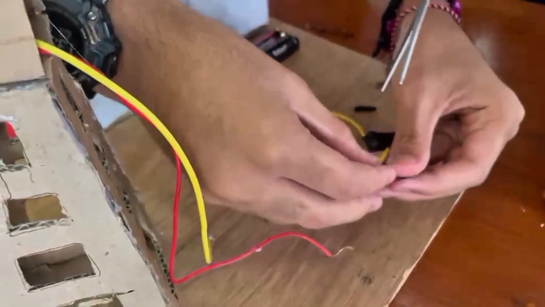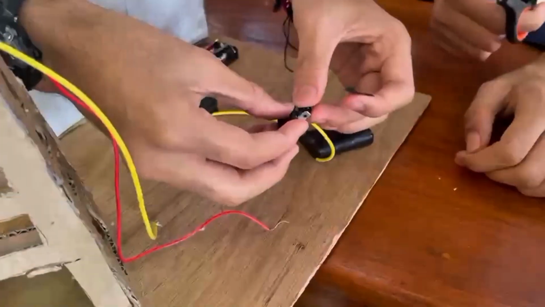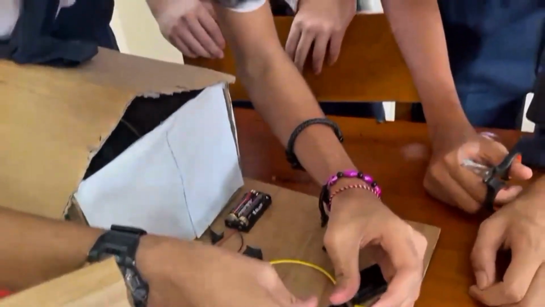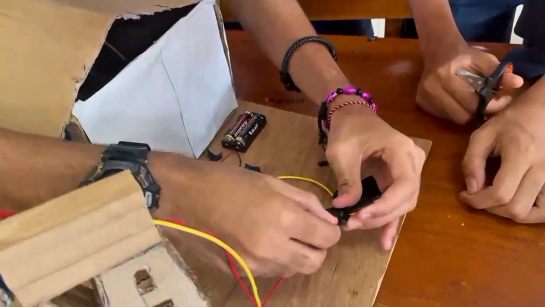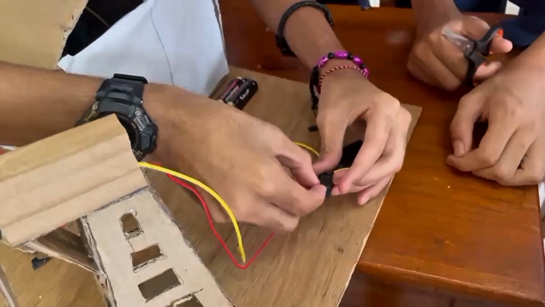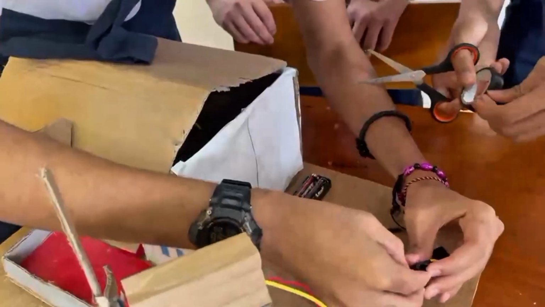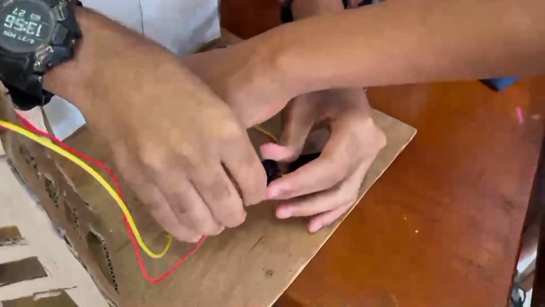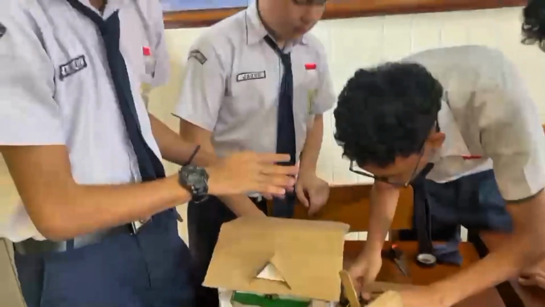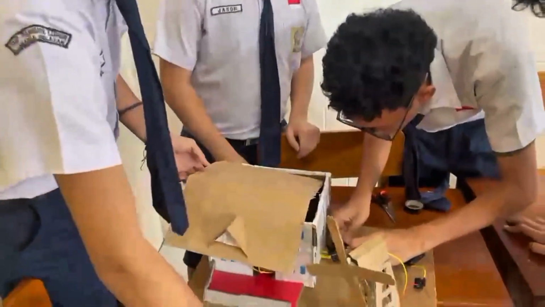Especially on switches, make sure that one side doesn't connect to the other so that the switch itself has a function, or else it'll just still be a continuous circuit. Like that. And since we've already finished the circuitry inside the house, we can also do the house shut.